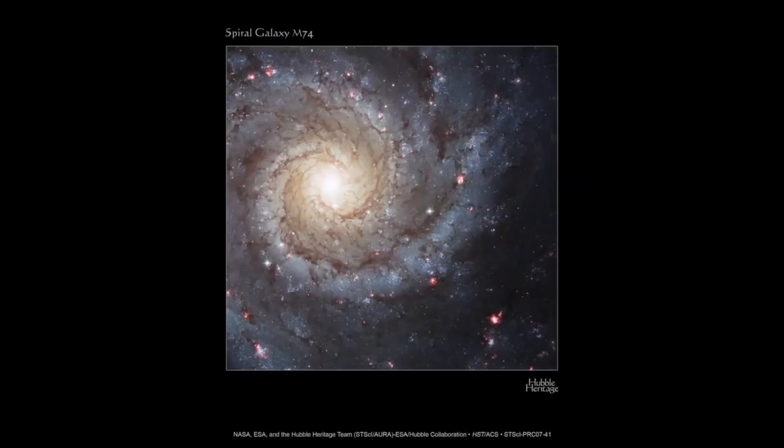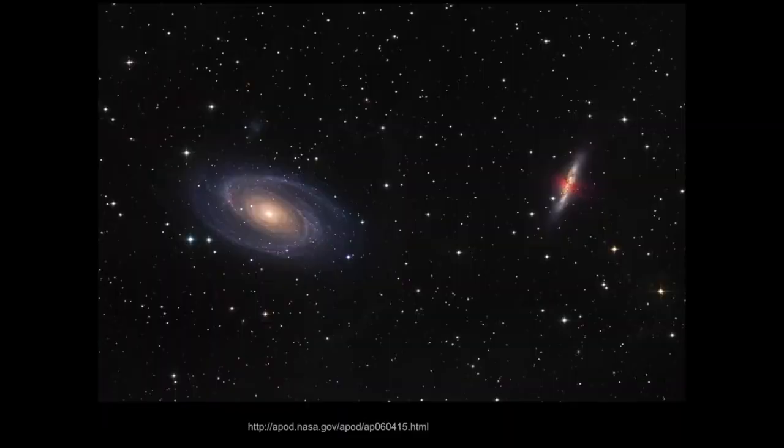All right, here's another great spiral, Messier object number 74, with numerous star formation regions and quite distinct features. And these Hubble Heritage images are fantastic, so definitely Google these around. And if we look closely, we have M81 and M82 close together in the sky. These are an interacting pair at about 12 million light years away.